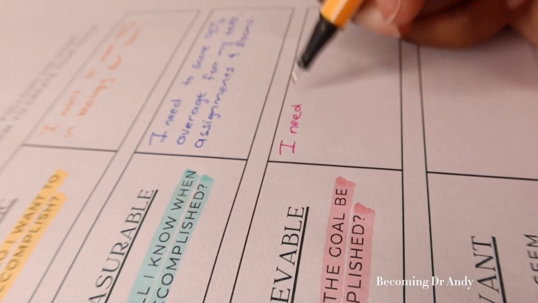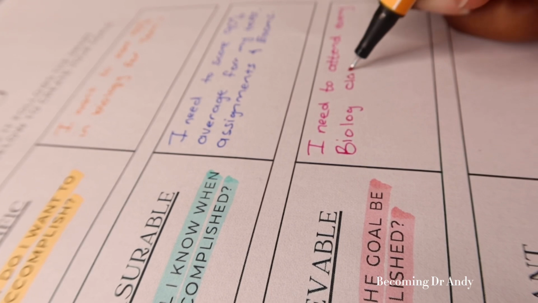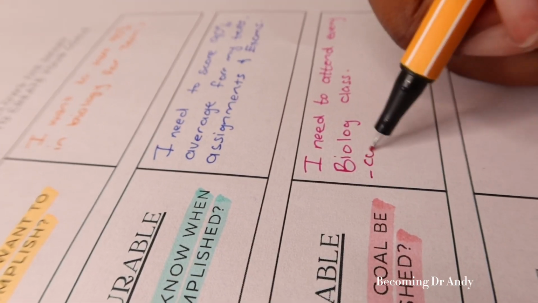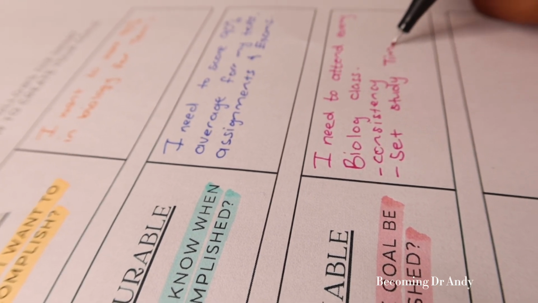And a lot of people fail at execution. Your actions can be attending your classes, reading your notes, revising, doing past papers, being consistent when it comes to studying, setting your timetable, and so forth.